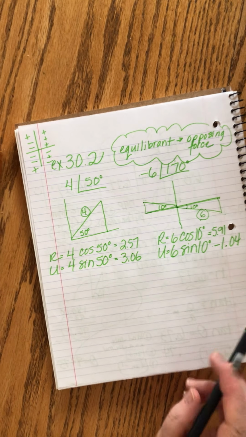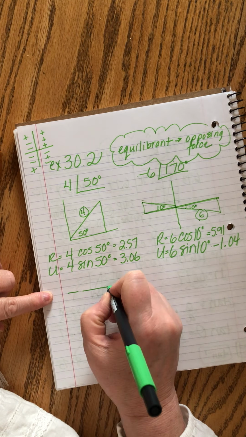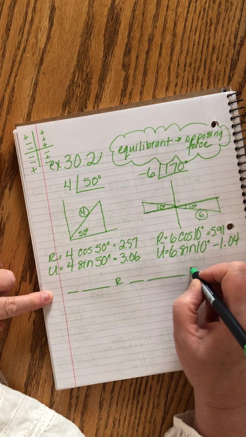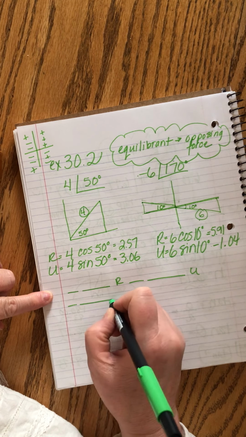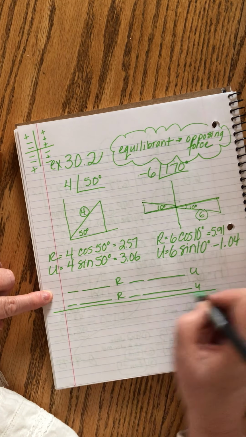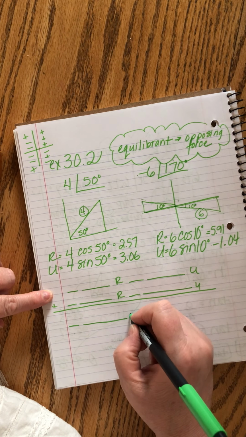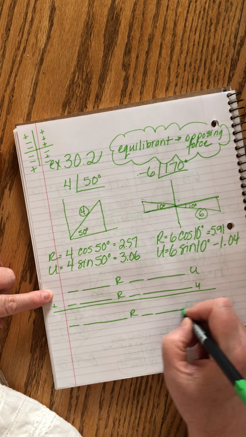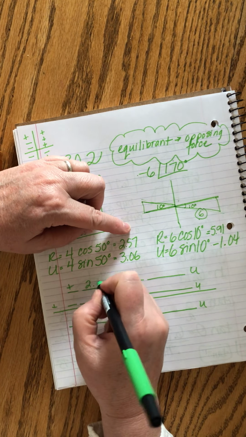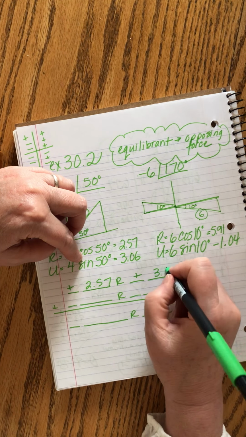All right, now we're ready to add them together, right? We're going to go right number, up number. That's the first triangle. Here's the second triangle. And then we shall add them and get a resultant. Okay, plus 2.57 plus 3.06.